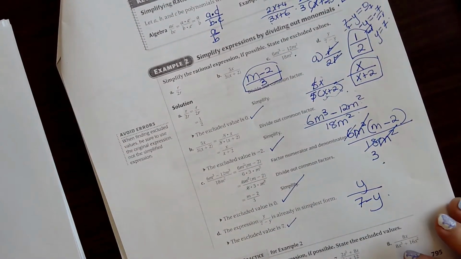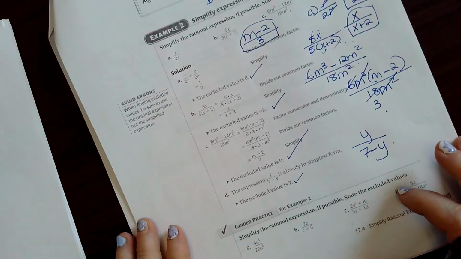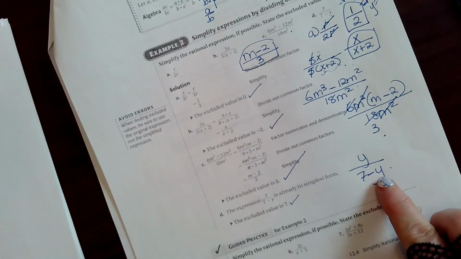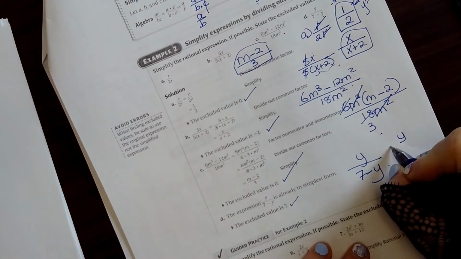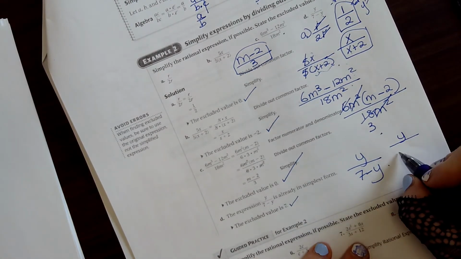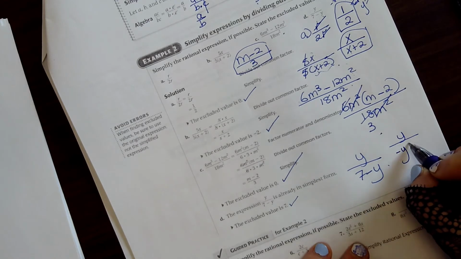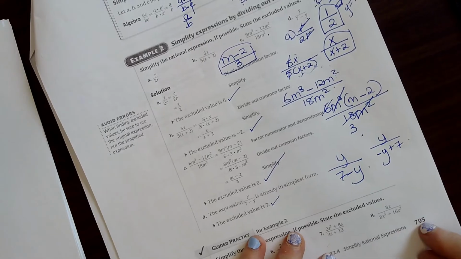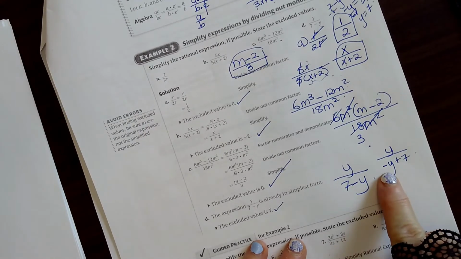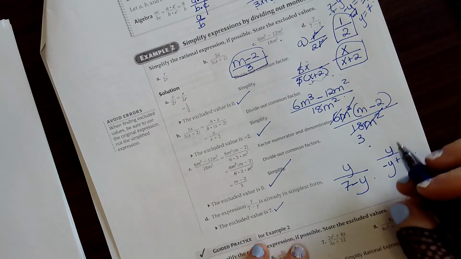So hopefully you remember the little trick we had, because this is not correct. We need to divide a negative 1 out. So the y on top is correct. Here, if I rewrite it, I say negative y plus 7, okay? So you know from algebra that you don't start with a negative, all right? That's one of the rules. So you have to divide the negative 1 out.